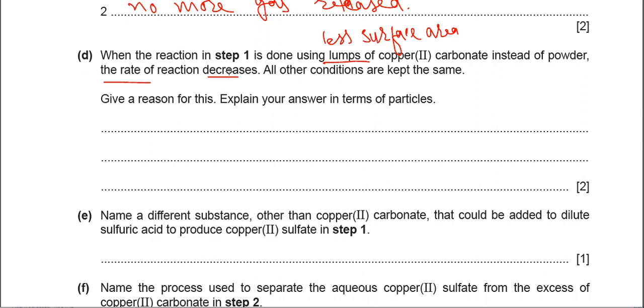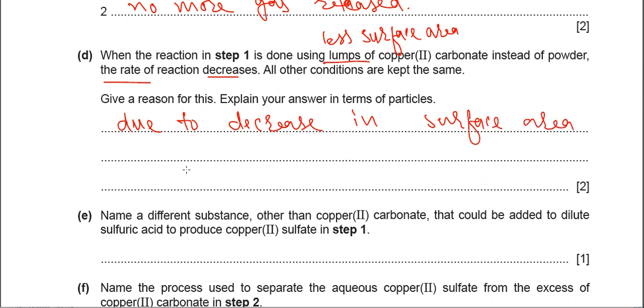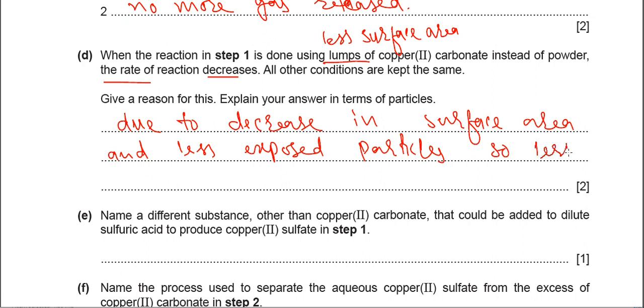So give the reason. As I mentioned and explained, you have to write due to decrease in surface area and less exposed particles, so less effective collisions take place.